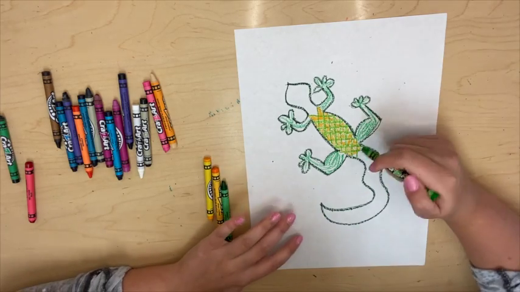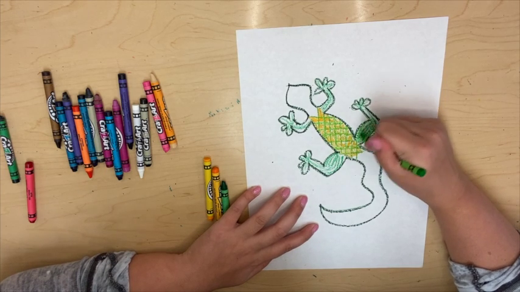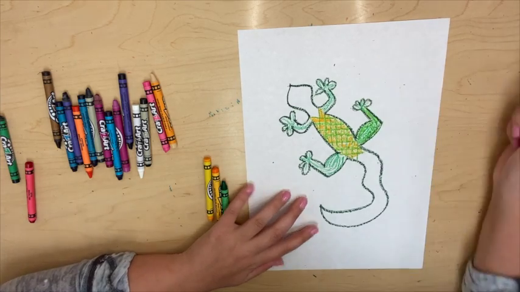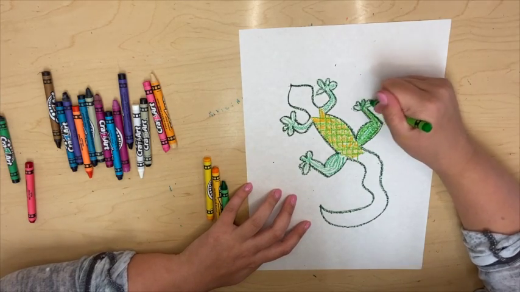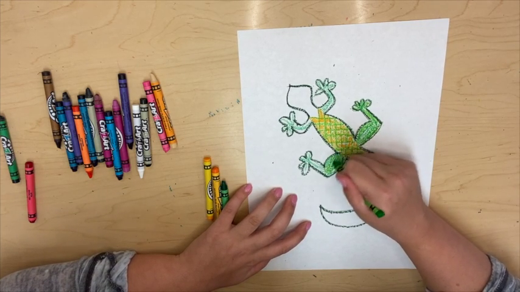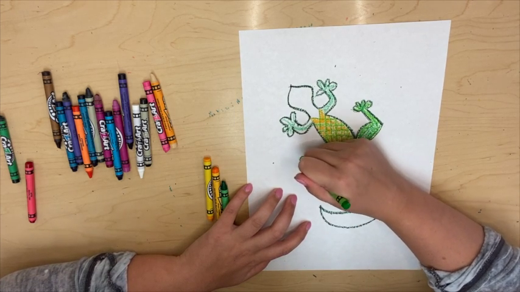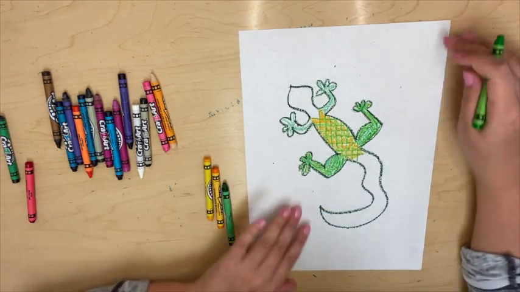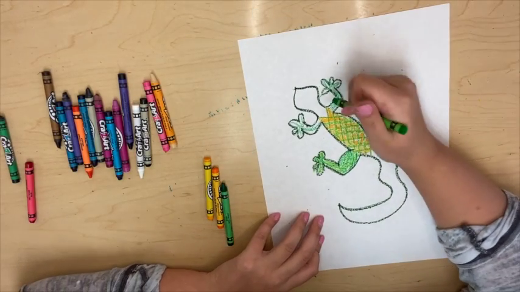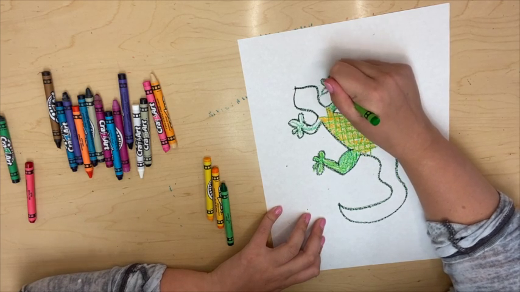So now I'm gonna take this green color that I used over here on these lines, and I'm going to add that green to the color I just drew. And that'll give it a really unique look. And it'll look more like an animal, because animals usually aren't just one color. Usually they're lots and lots of shades of one color, like green. So now look at those legs. Those look super cool. And they almost kind of look slimy, like how a lizard might be. So I'm gonna do that to the hands too.